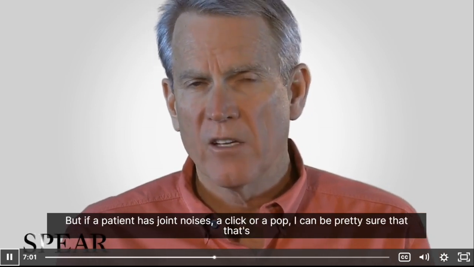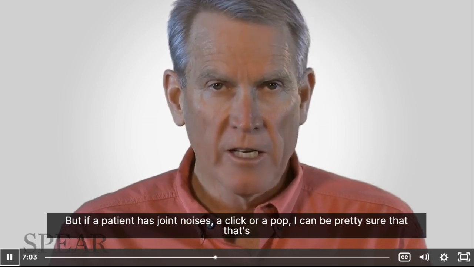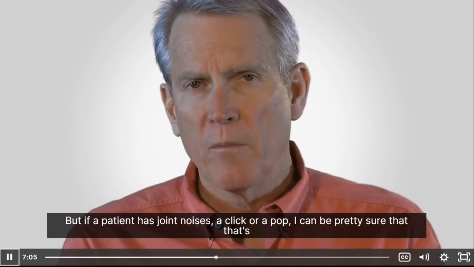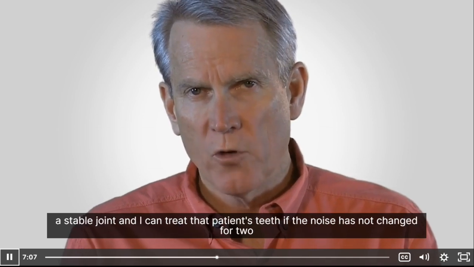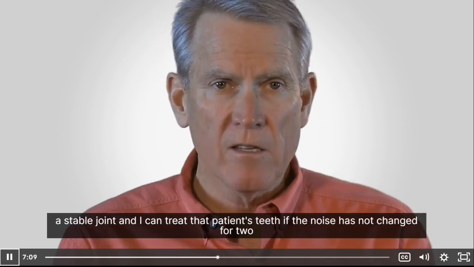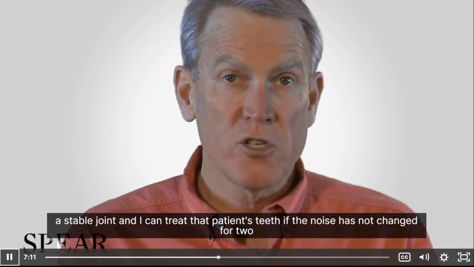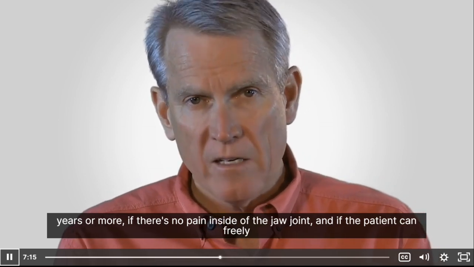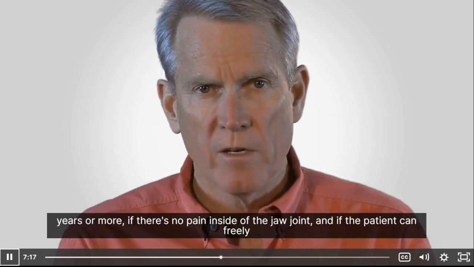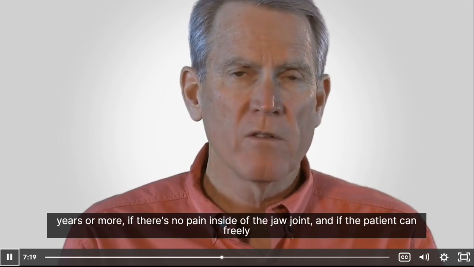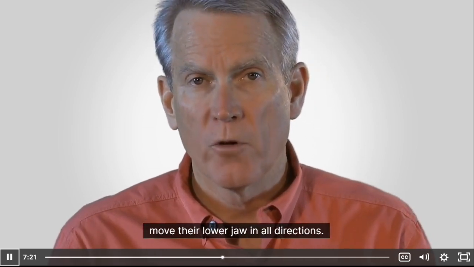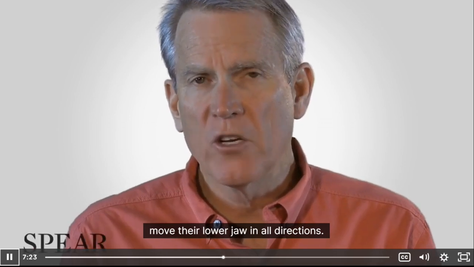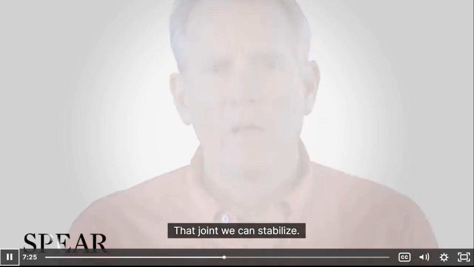But if a patient has joint noises, a click or a pop, I can be pretty sure that that's a stable joint, and I can treat that patient's teeth if the noise has not changed for 2 years or more, if there's no pain inside of the jaw joint, and if the patient can freely move their lower jaw in all directions. That joint we can stabilize.